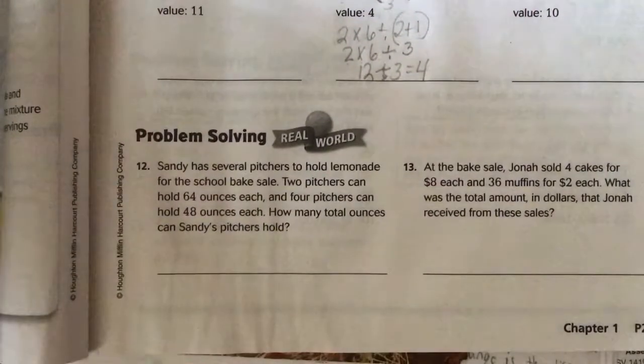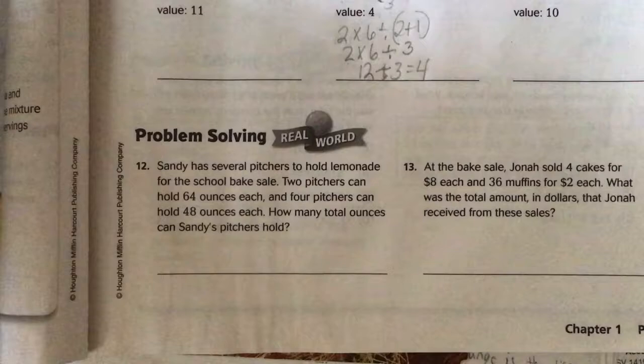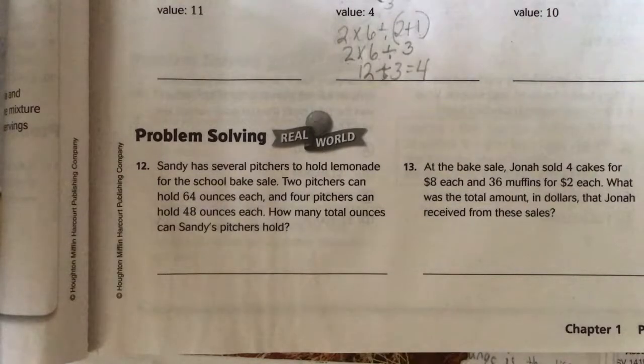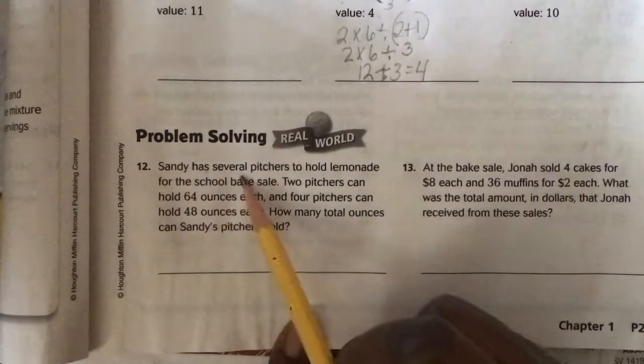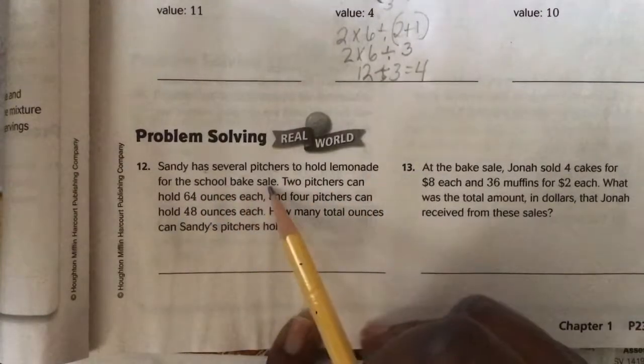It says, Sandy has several pitchers to hold lemonade for the school bake sale. 2 pitchers can hold 64 ounces each, and 4 pitchers can hold 48 ounces each. How many total ounces can Sandy's pitchers hold? All right, so let's read it again. Sandy has several pitchers to hold lemonade for the school bake sale.